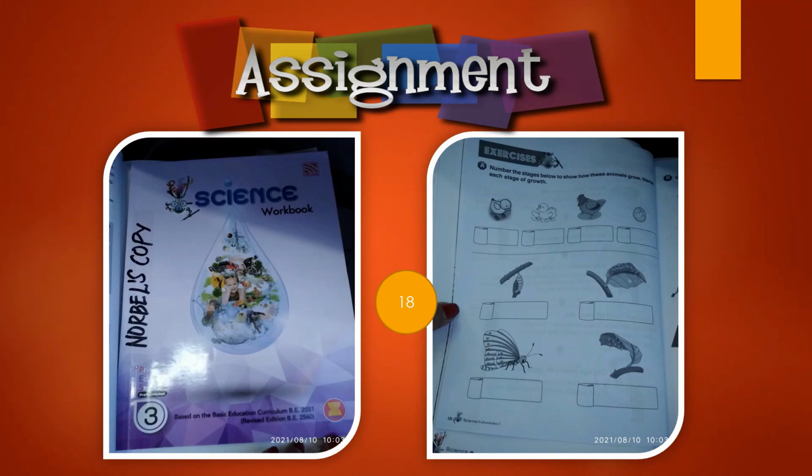That's all about our lesson for this afternoon. For your homework, you open your workbook on page 18 and you answer exercises A.